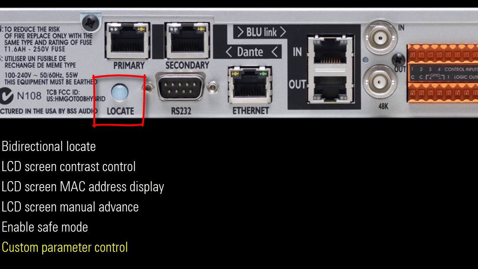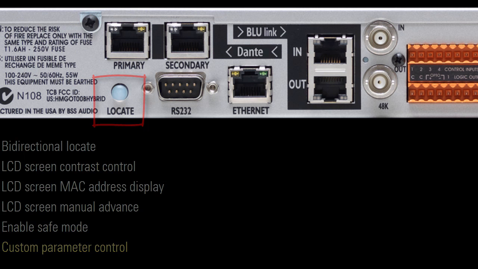And finally, the locate button can optionally be programmed to act as a simple momentary or latching control button to control any parameter within the design. So, for example, you could make it mute and unmute the entire device, or cycle through presets, or turn on and off a GPO, or fire off some custom Ethernet messages or serial strings, etc. It's all up to you, the programmer.